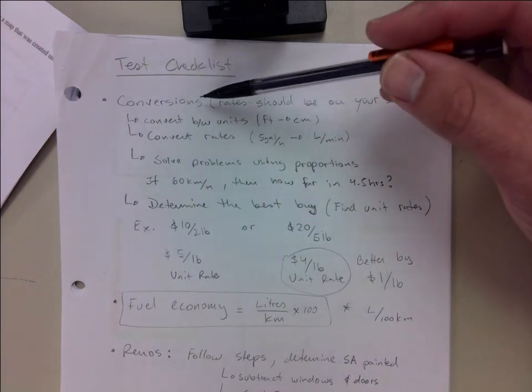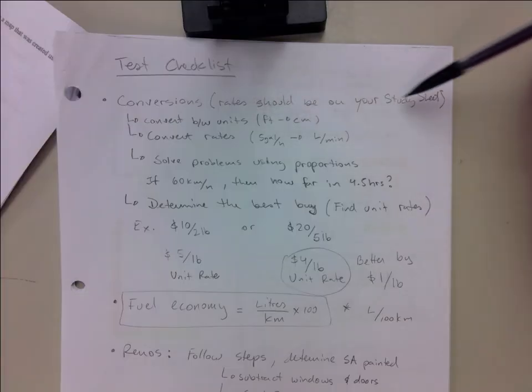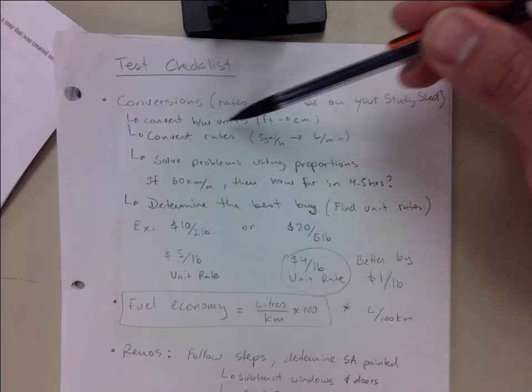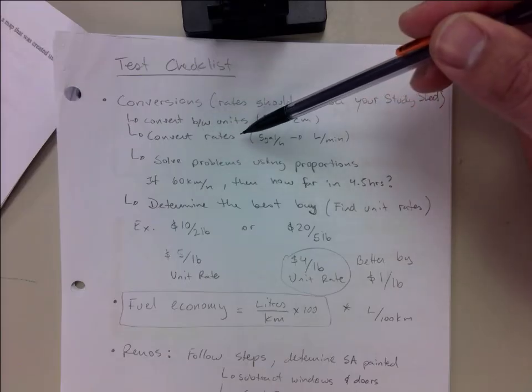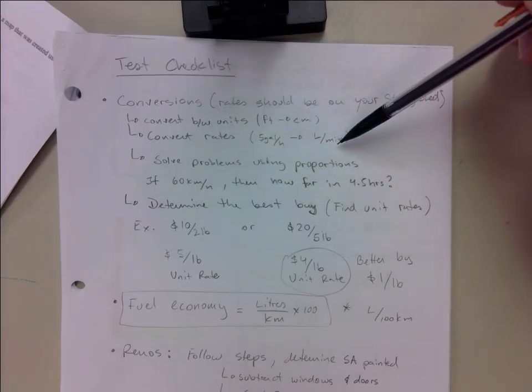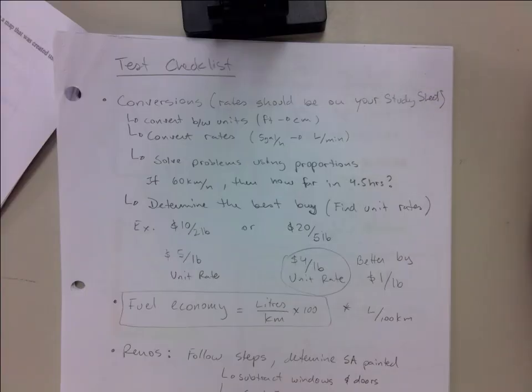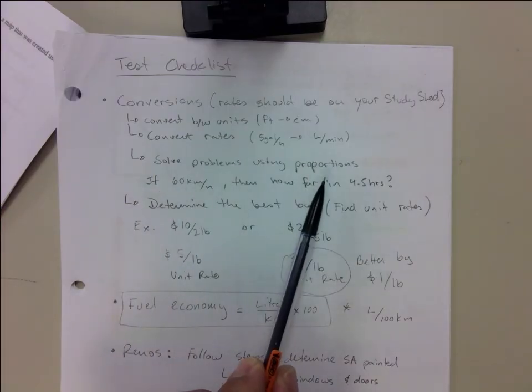So you need to convert, obviously. Rates should be on your study sheet. Convert between units. Convert rates, so gallons per hour to liters per hour, miles per hour to kilometers per hour. You got to be comfortable with that. Solve a few problems using proportions.